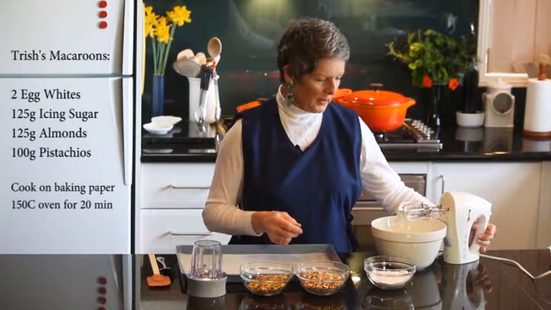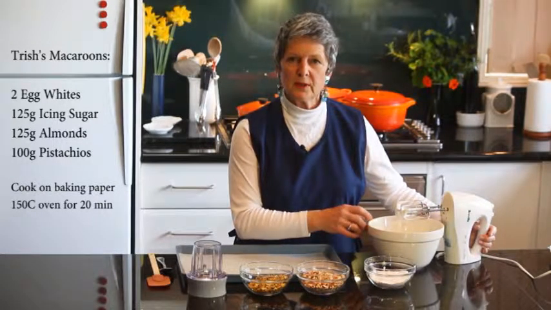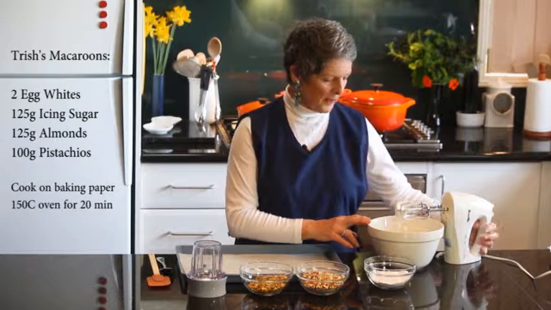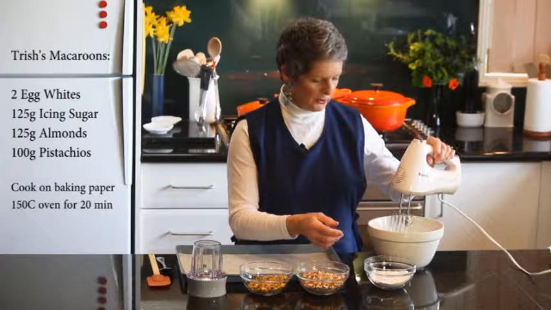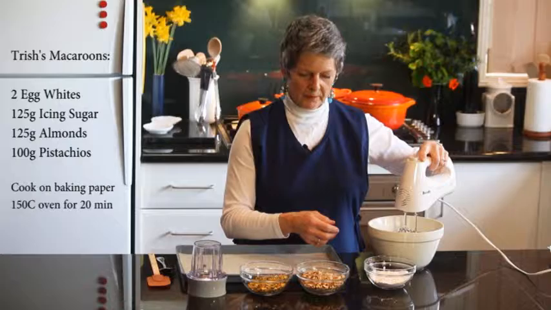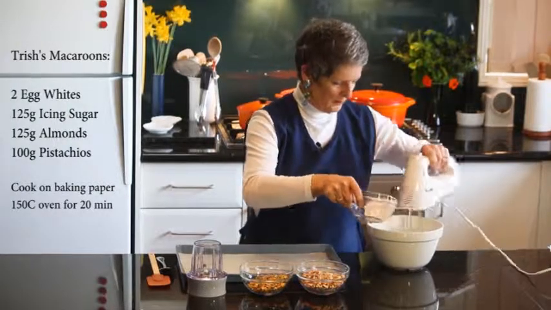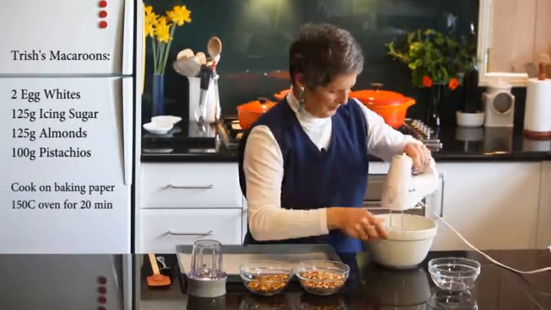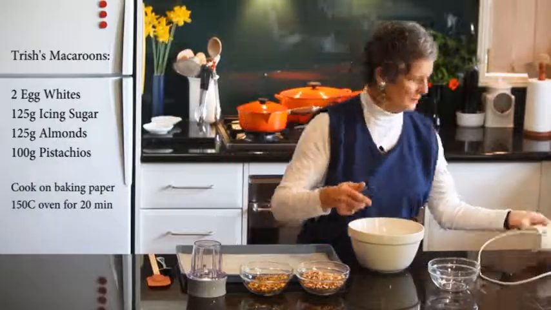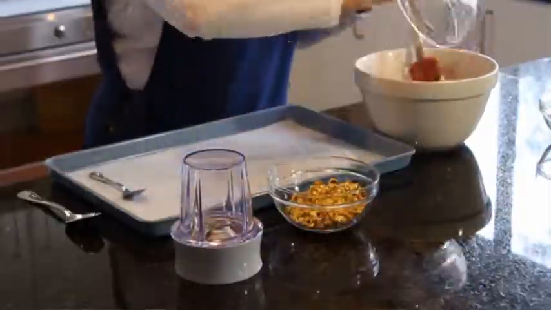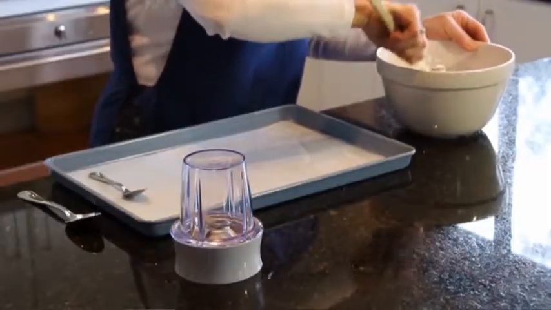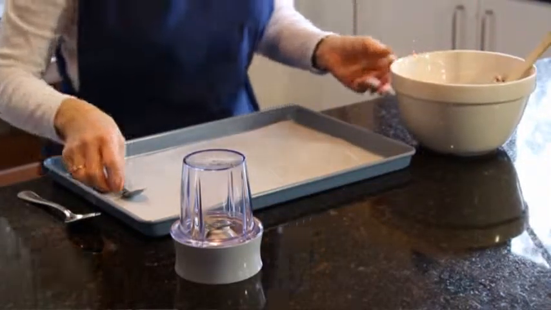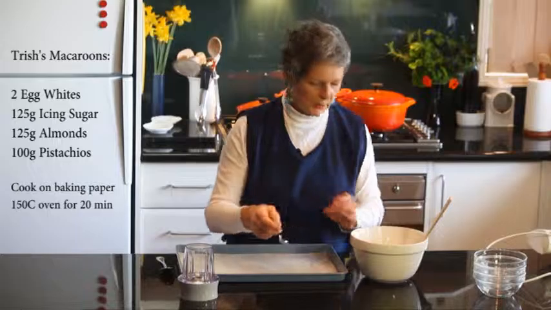I've pre-whipped some of these, there's 2 egg whites here, and I'm just going to add a little bit of the sifted icing sugar, a little bit at a time. And then I just get a teaspoon because you just want little ones.